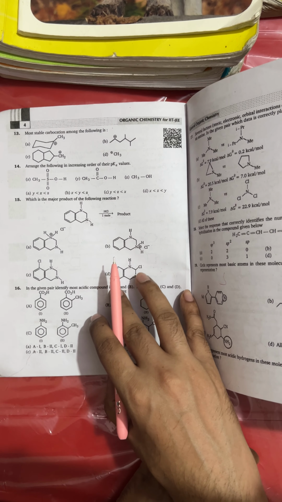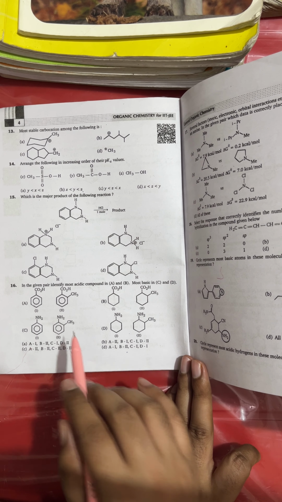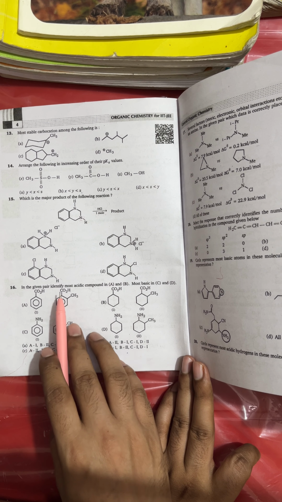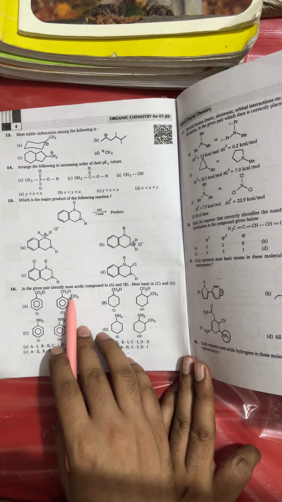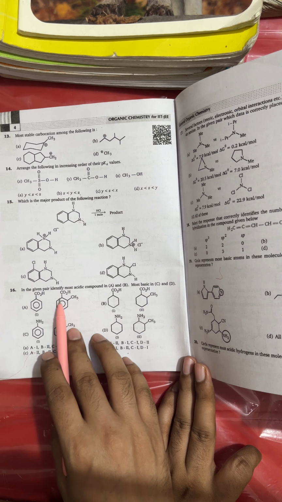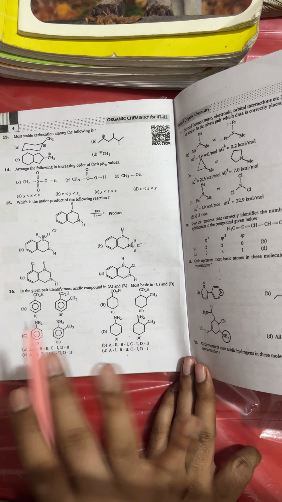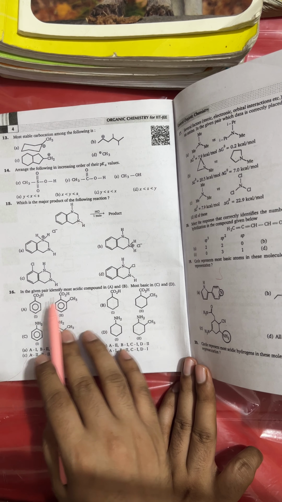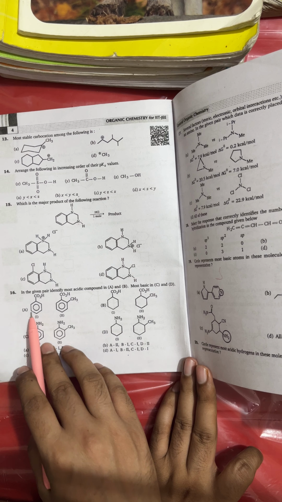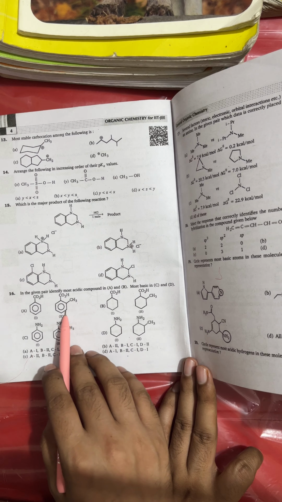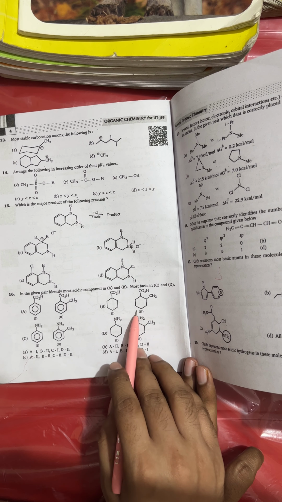Okay, I will make a detailed video on what SIR is. But for now, just understand that if any bulky group is present at the ortho position of benzoic acid, then that benzoic acid shows a phenomenon called SIR, and due to SIR the acidity is increased. So between 1 and 2 in option A, 2 is more acidic. Now come to 1 and 2 here.